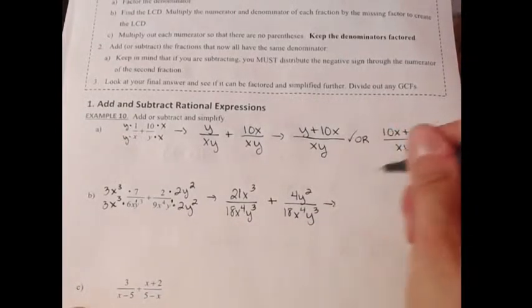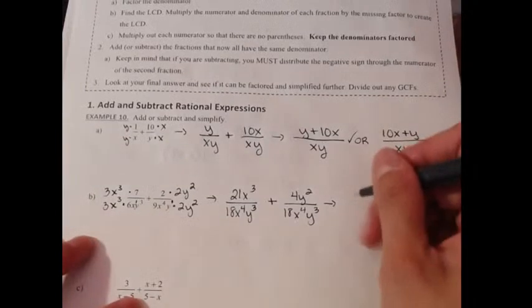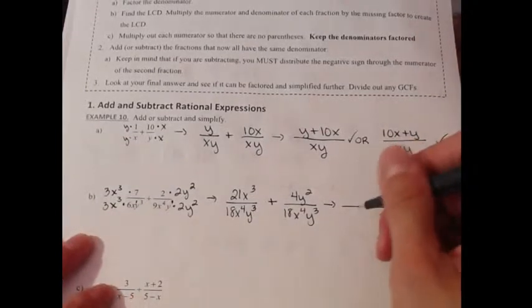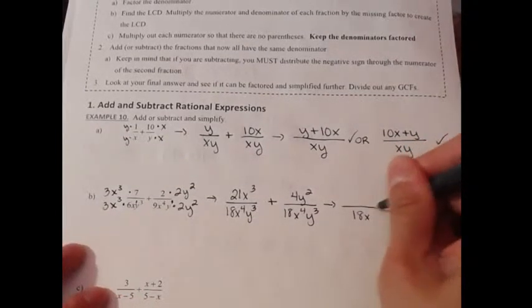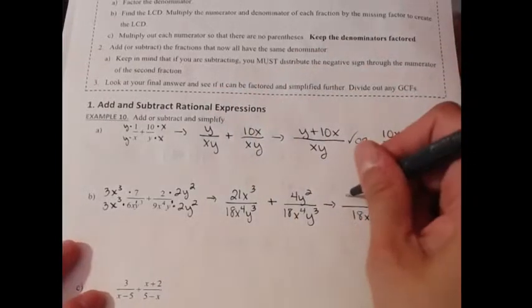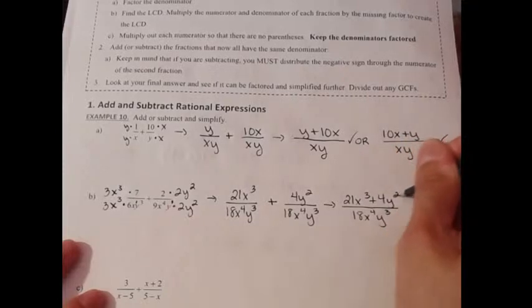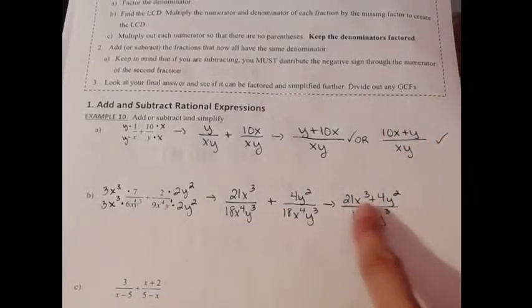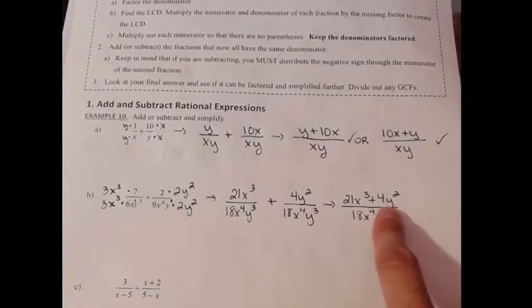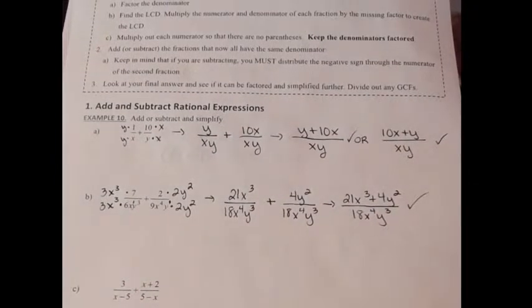The last thing we want to do is combine the two fractions. We want to actually add them. So we're going to keep our denominator, which is 18x to the fourth, y to the third, and I'm going to add across my numerators. 21x to the third plus 4y squared. I cannot combine these two terms. I also don't have a GCF. So I'm actually done with this particular problem. Okay?